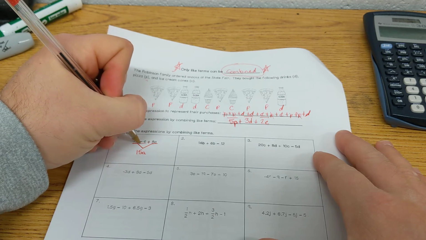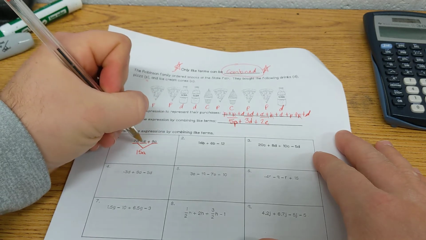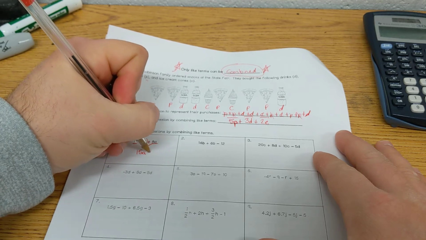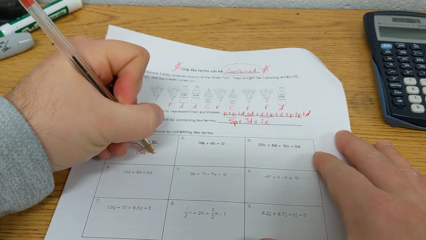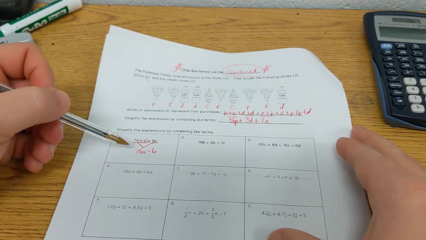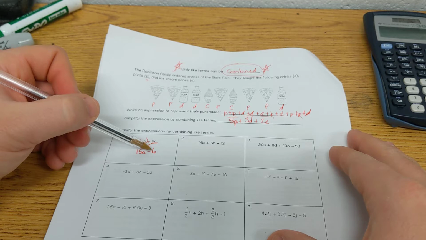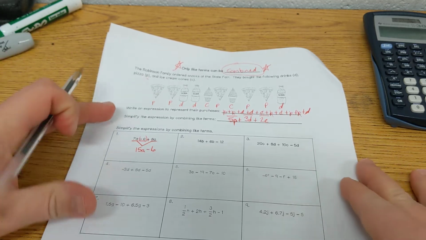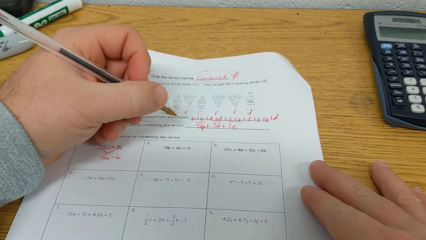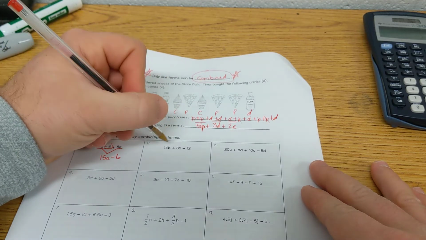Now with our constant, that says minus 6, so we're going to carry the operation that's in front of that constant and just drop it down. So we should have 15A minus 6. All right, let's look at number 2. We got like terms in this one.